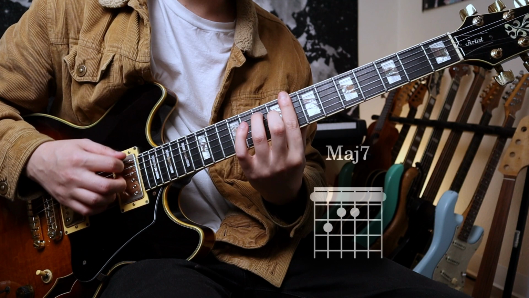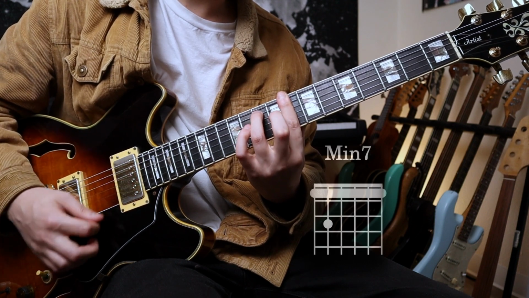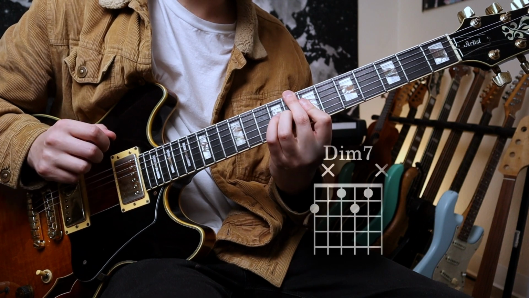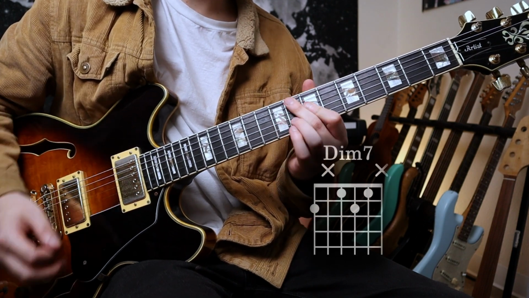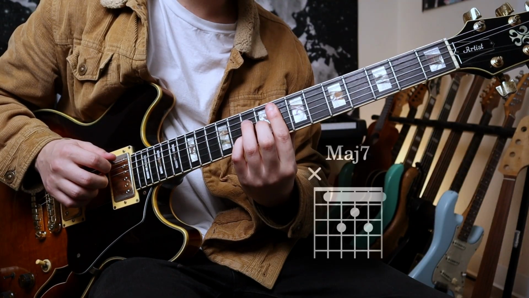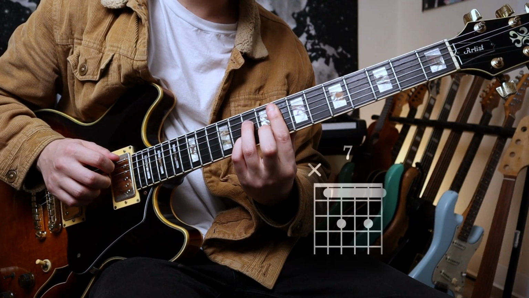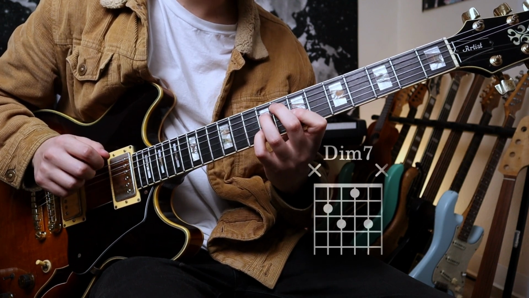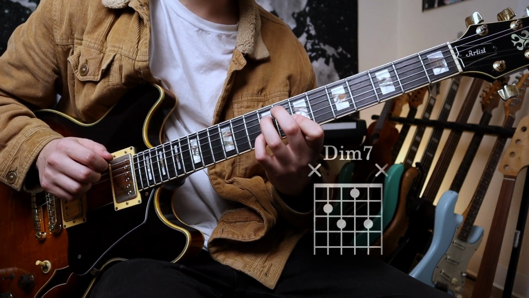All right, so let's do a little recap of what we did before. Here's our root position chord voicings on the E string. Here's our root position chord voicings on the A string. Okay, so let's see how this works with a playing example.